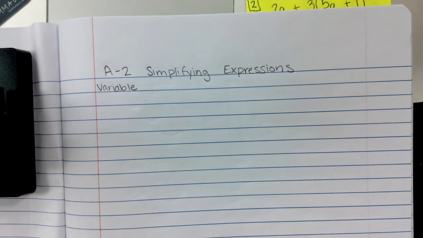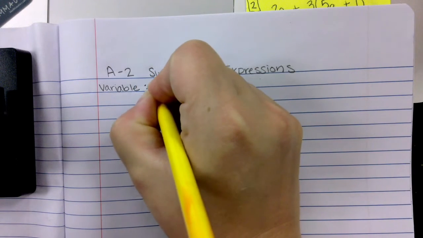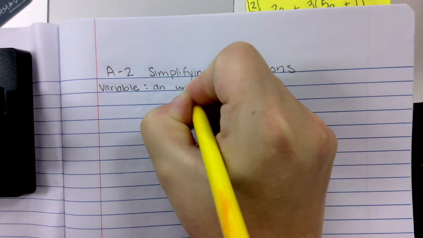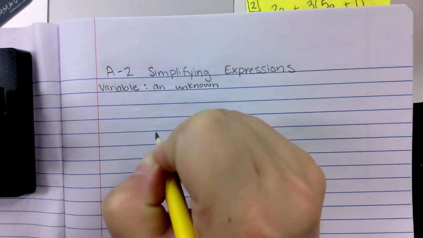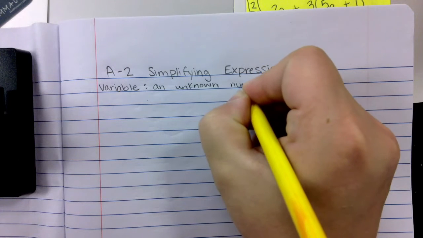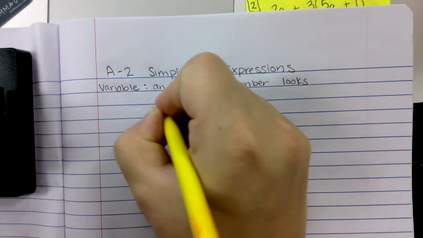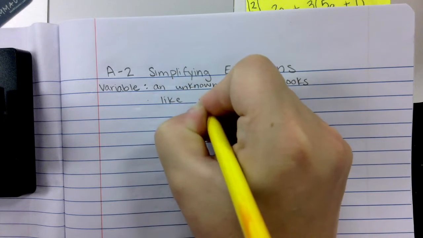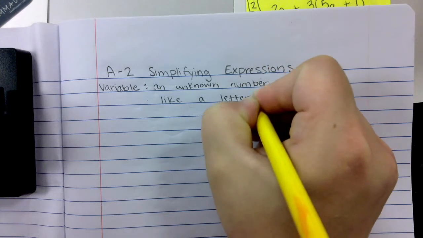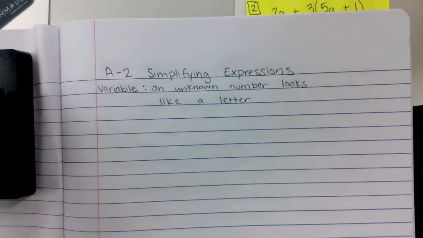Nope, I said that wrong. A letter that represents a number. And it can change, right? So usually we use a variable for an unknown, a number that we don't know the value of unless it tells us. But it could switch. And it's an unknown number that looks like a letter. So it might be x, but remember that x is secretly like a 3 or secretly a -4. Like a number undercover. Number in disguise.